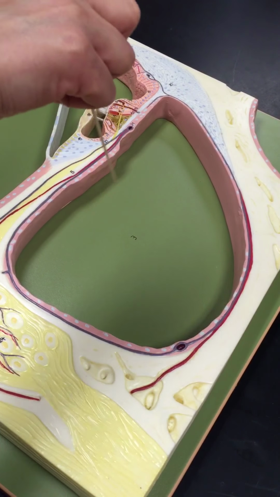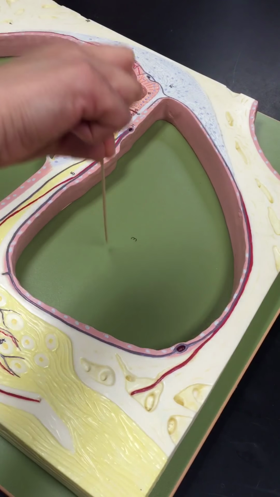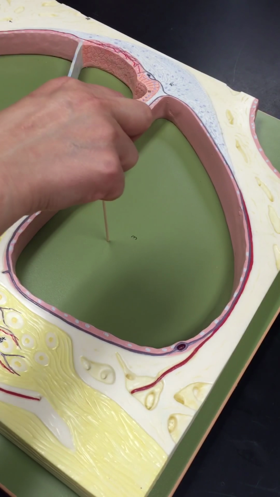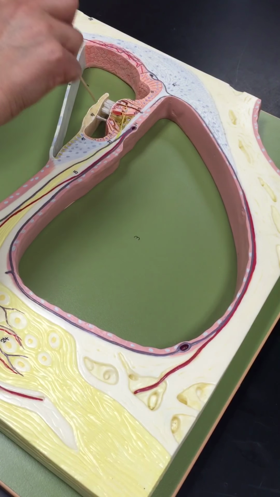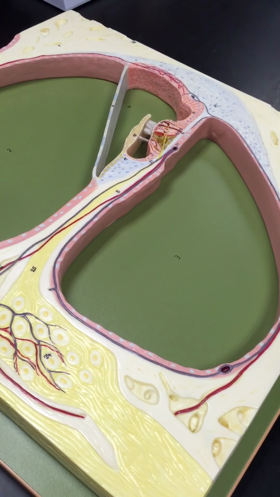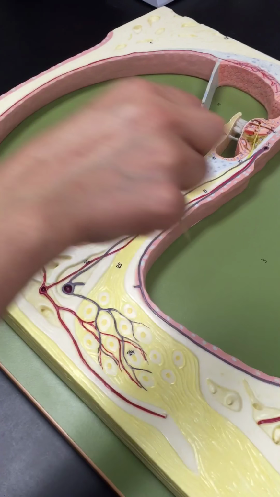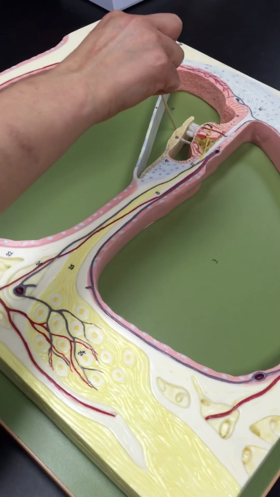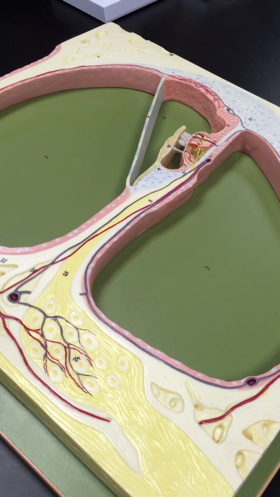and then here you have the tympanic duct. Do we have the same fluid in these three areas? No. So what fluid is here? Perilymph and endolymph. So good, yeah.